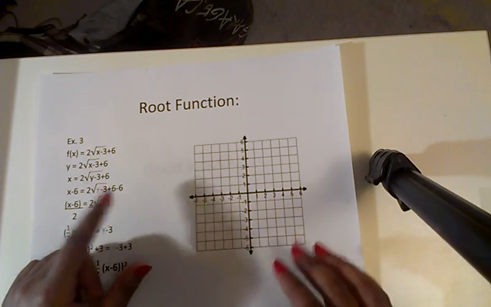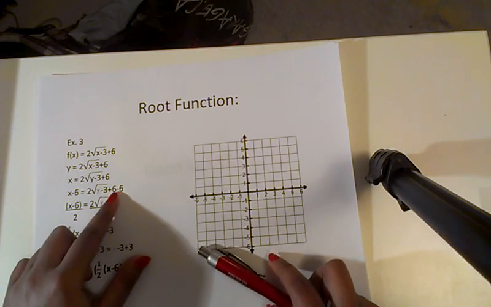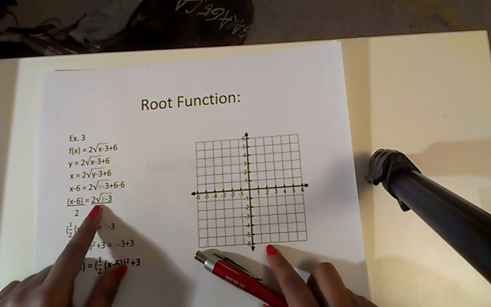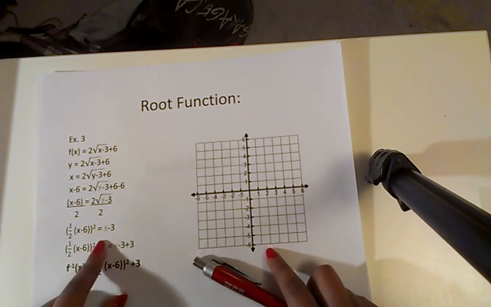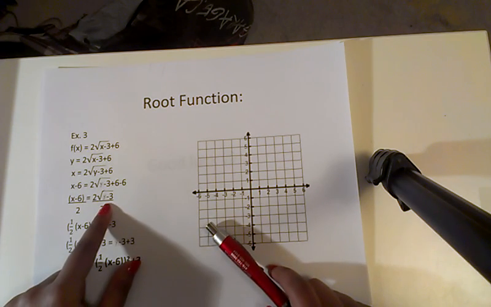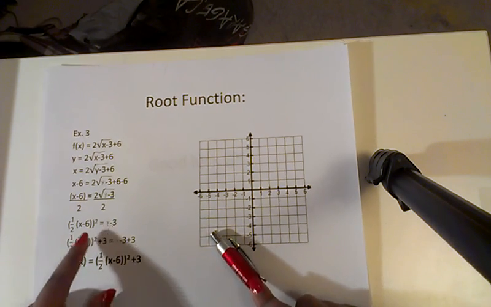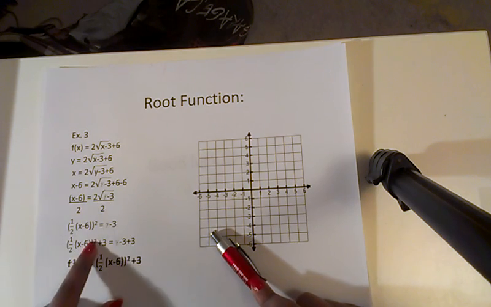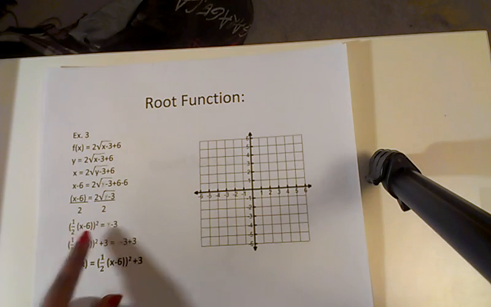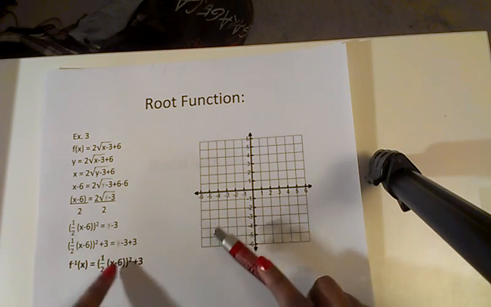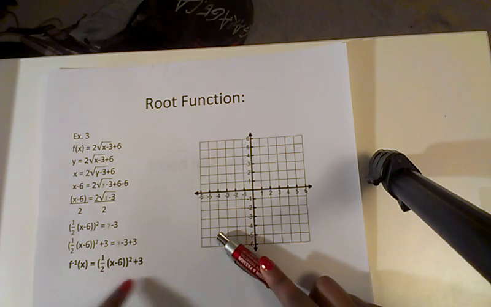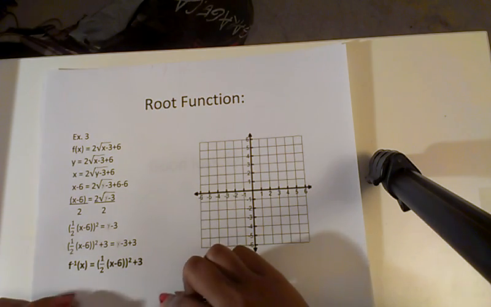So you have +6, you would subtract 6 from both sides. Here you have a 2, so you would divide both sides by 2. And to get rid of the square root over here, you would square the other part as well, and then you would eliminate this -3 by adding 3 to both sides, and this would be your root function equation. I'm sorry I'm going really fast.